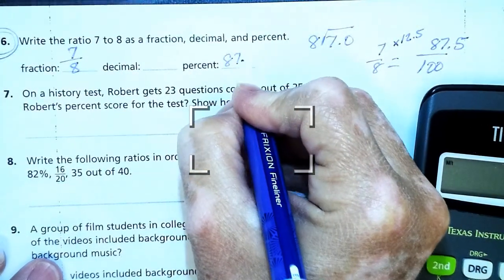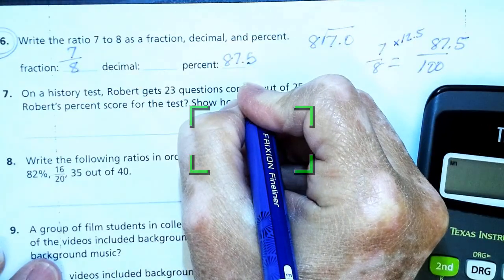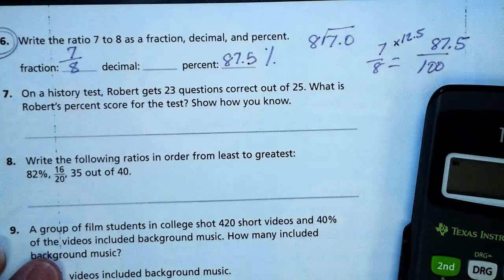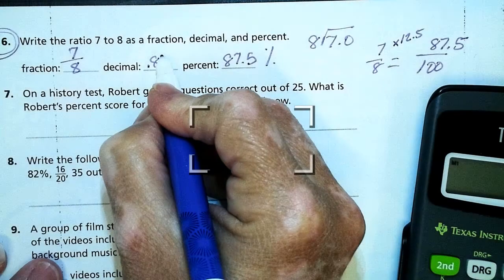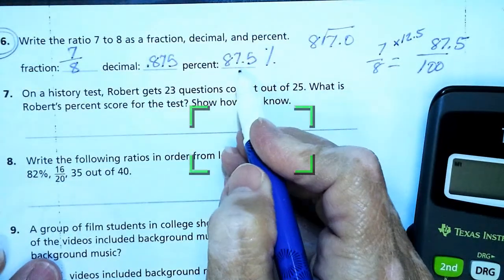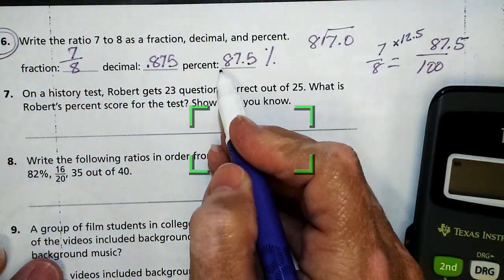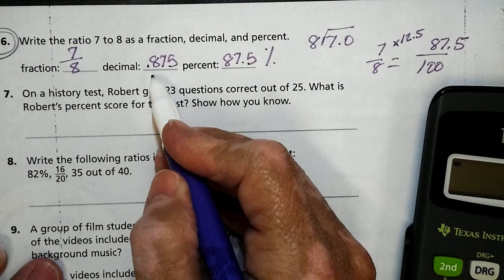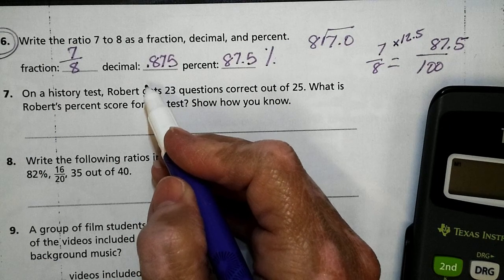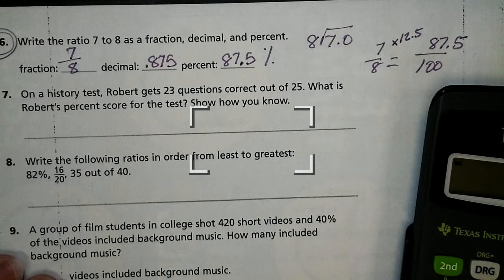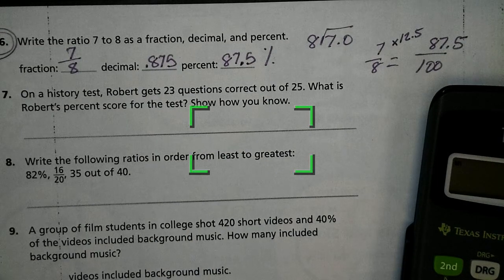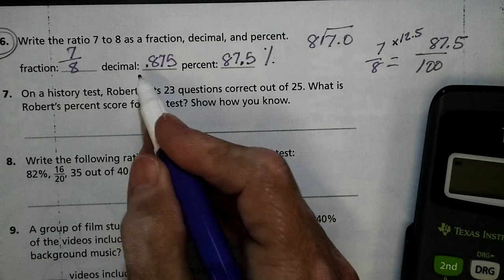So my percent would be 87.5%. My decimal would... That's what I really struggled on, was the decimal. Yeah, but once you have the percent, just move your decimal point 2 places to the left. I have 0.87. I didn't think you would put the 5 there. Nope, you put 87.5. And then move your decimal point 2 places.